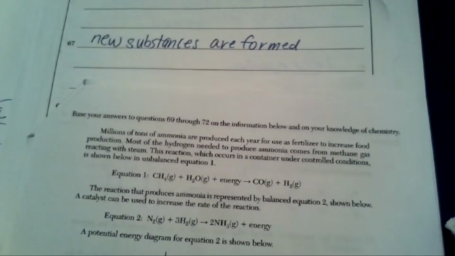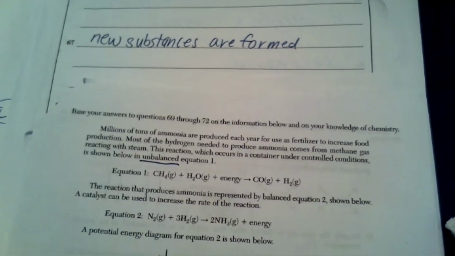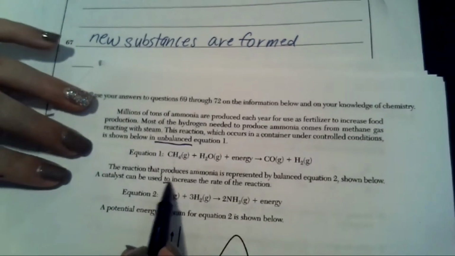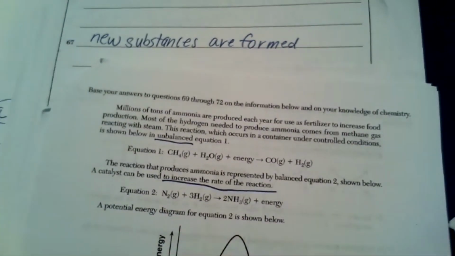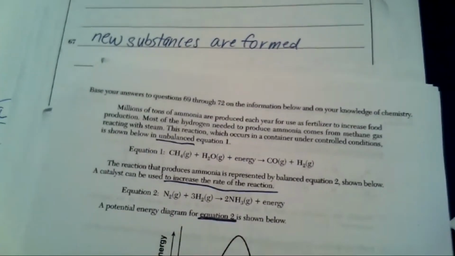Millions of tons of ammonia are produced each year for use as fertilizer to increase food production. Most of the hydrogen needed to produce ammonia comes from methane gas reacting with steam. This reaction, which occurs in a container under controlled conditions, is shown below in equation 1. It is unbalanced. That's important to know. The reaction that produces ammonia is represented by the balanced equation 2, shown below. A catalyst can be used to increase the rate of the reaction. A potential energy diagram for equation 2 is shown below.